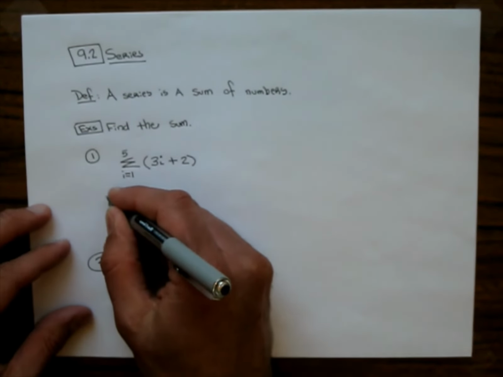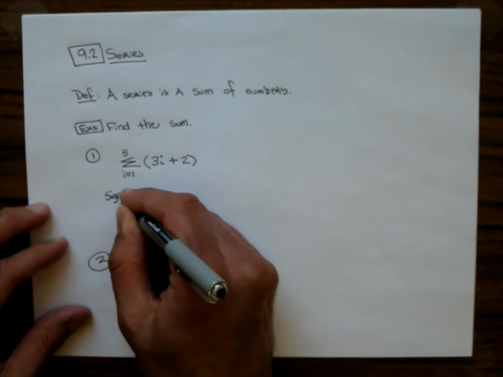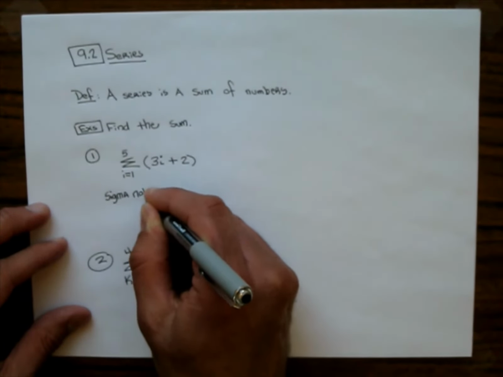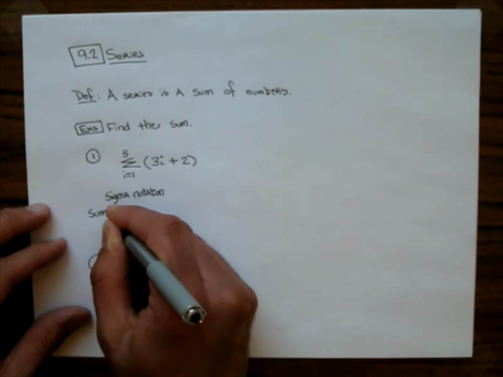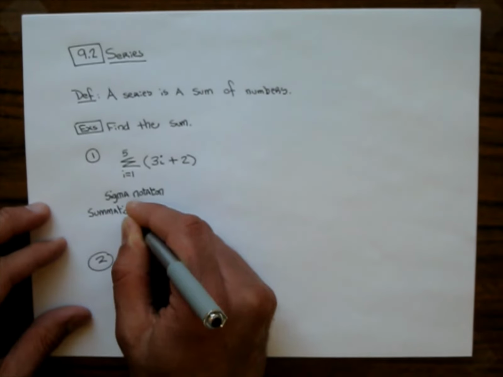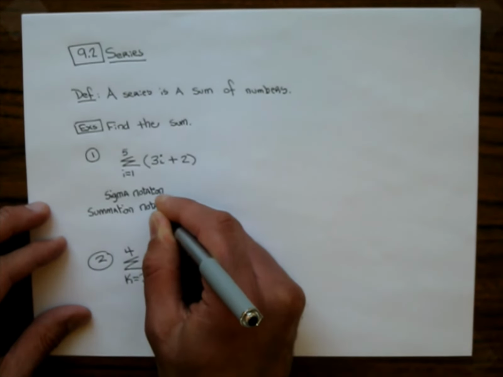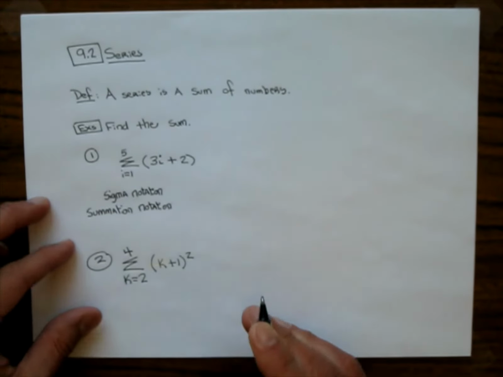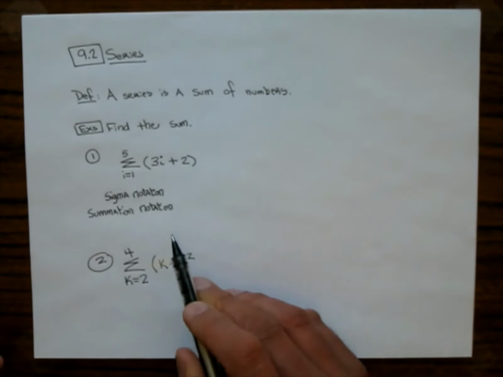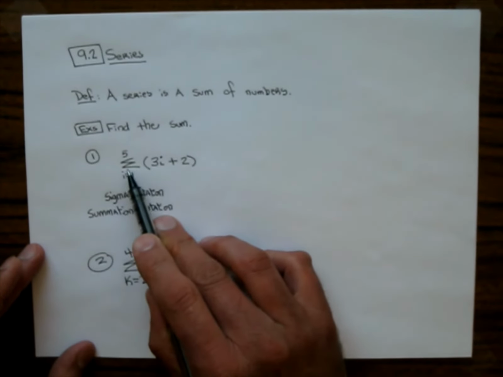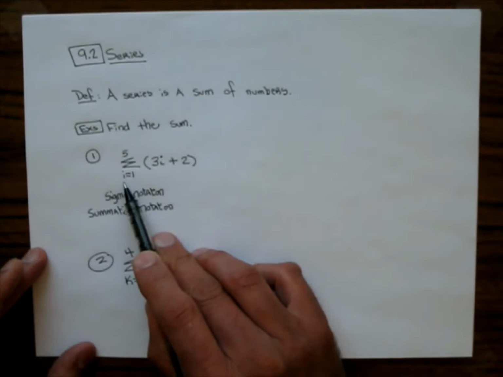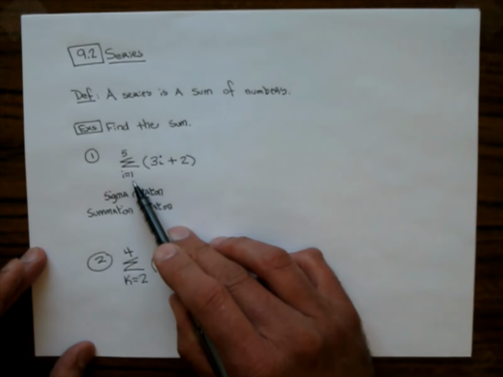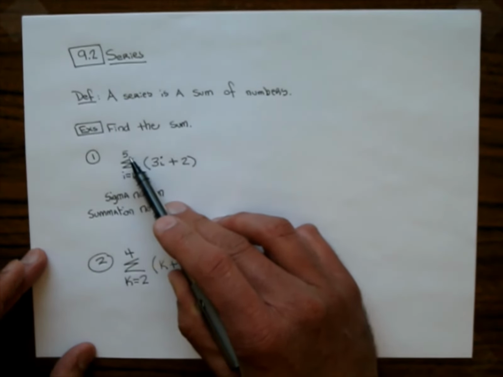This is called sigma notation. Other books might call it summation notation. That one's funner to say because it rhymes. So sigma notation, summation notation, and it has this Greek letter, which is a sigma. And it has this letter here, this little variable, which is called the index of summation. 1 is called the lower limit of the summation, and 5 is called the upper limit.